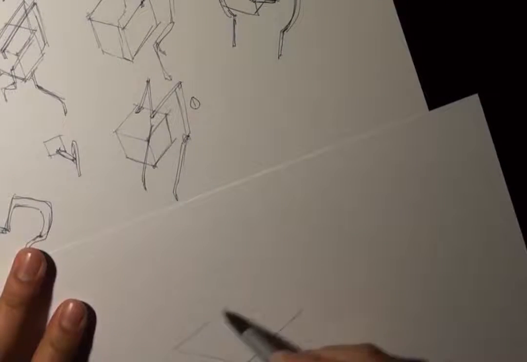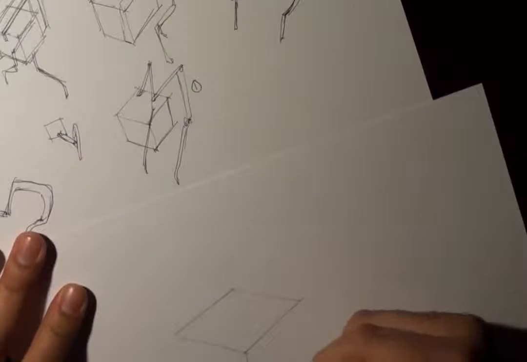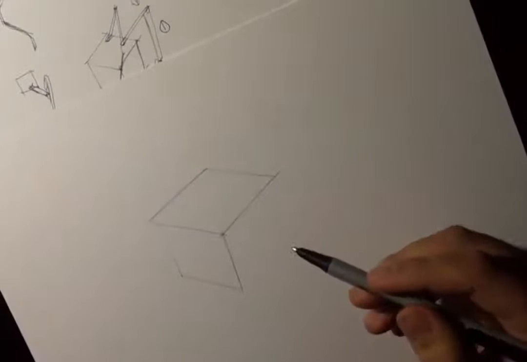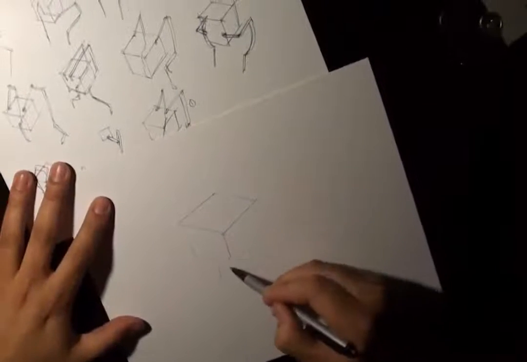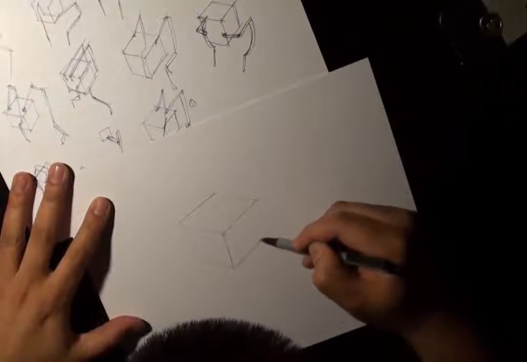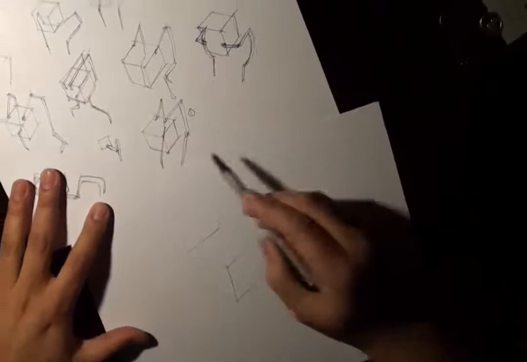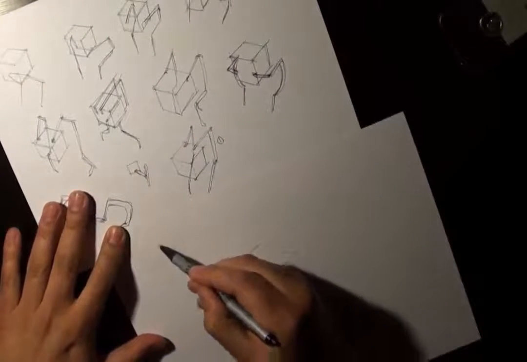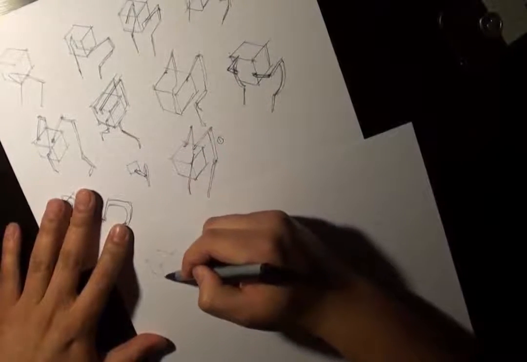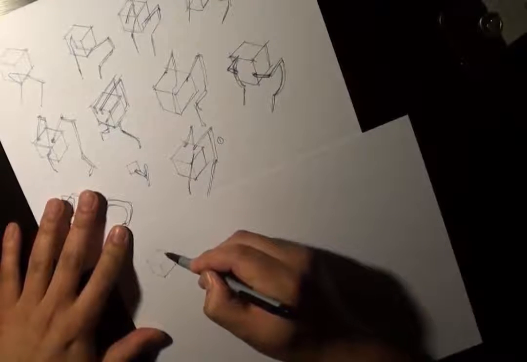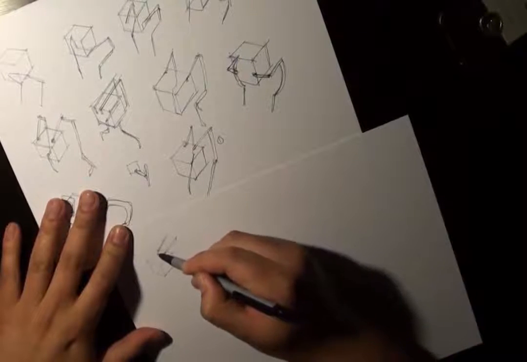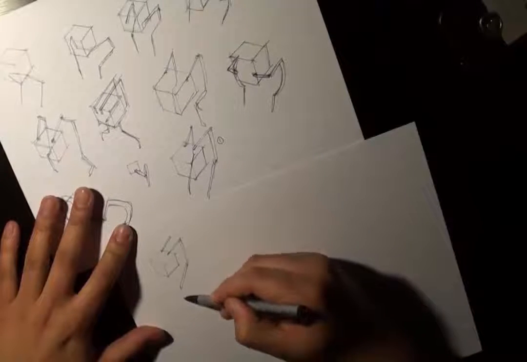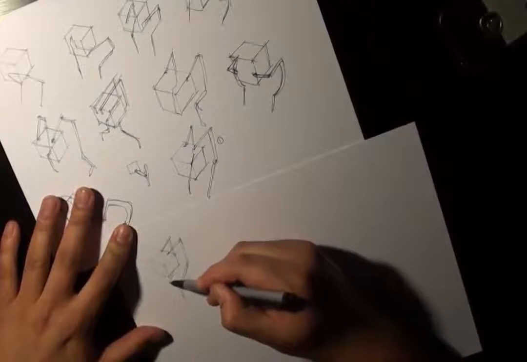Draw a box. I'm going to reference this little loose sketch. So structurally, I have this box shape. The legs are going to pivot out. It's going to stem from the top backside. Legs come down and do something like this.